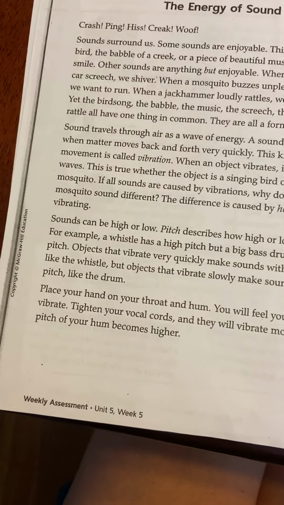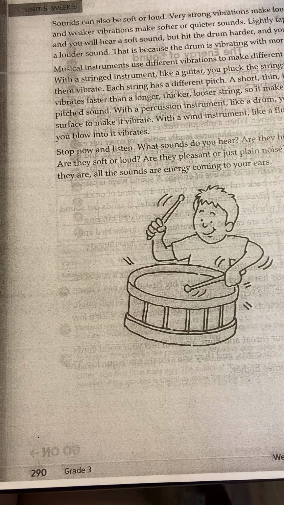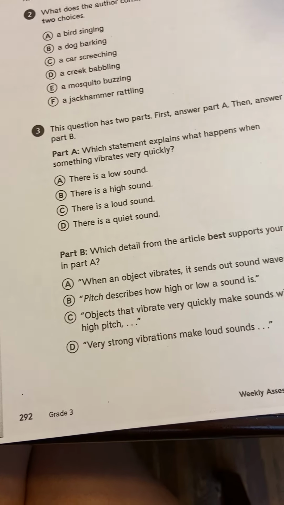For your reading assignment today, we have just half of one of our weekly tests, okay? So it looks like the weekly test that we normally take, except we cut it in half for you guys. So let's take a look at that together. It is called The Energy of Sound. It's the story that you are going to be reading, okay? So here we have the story. It's not super long. We've got about a page and a half, okay? And then we have some questions that go with it.